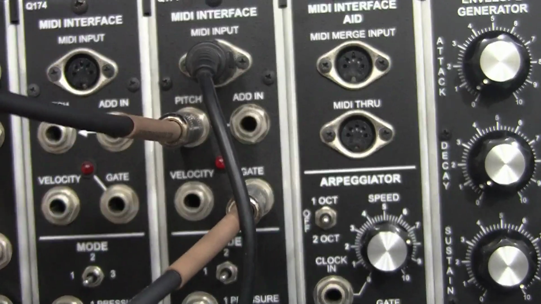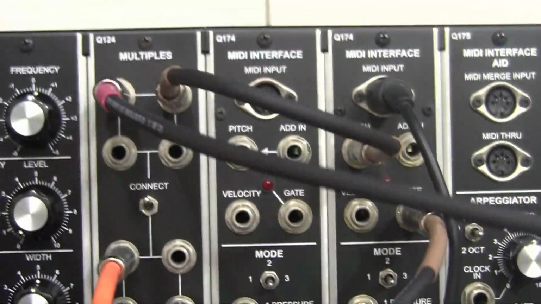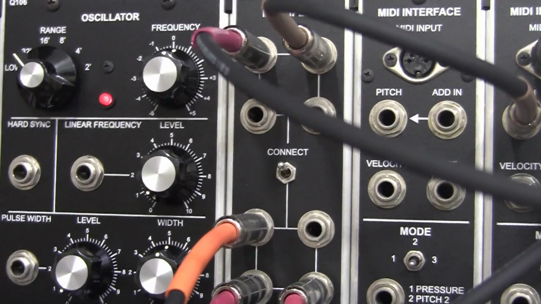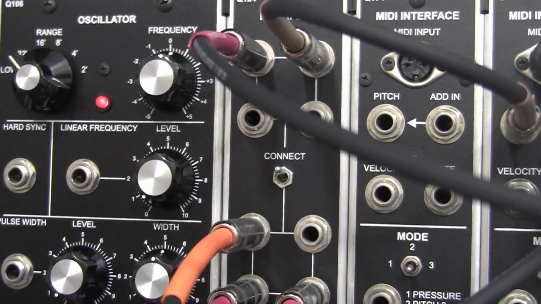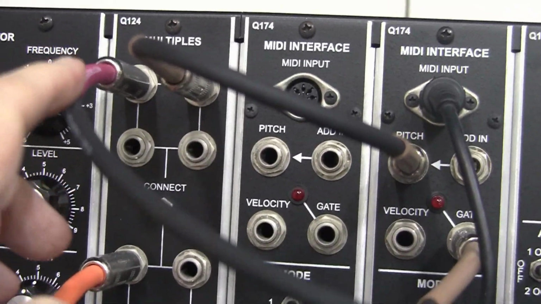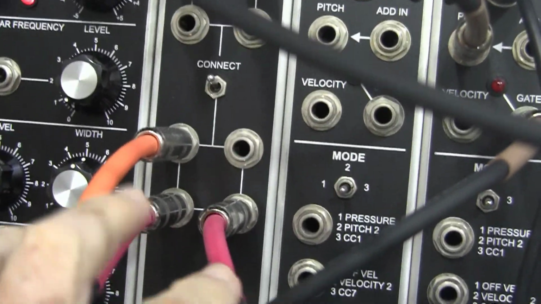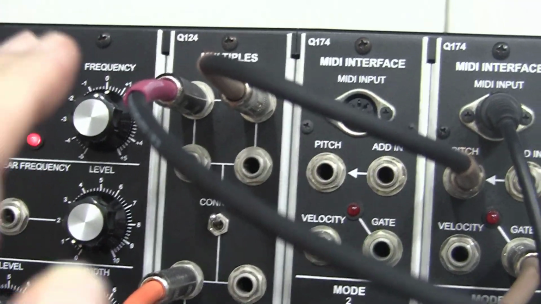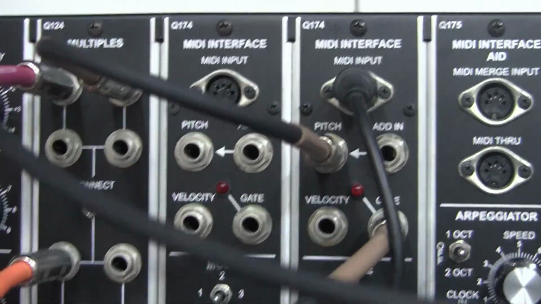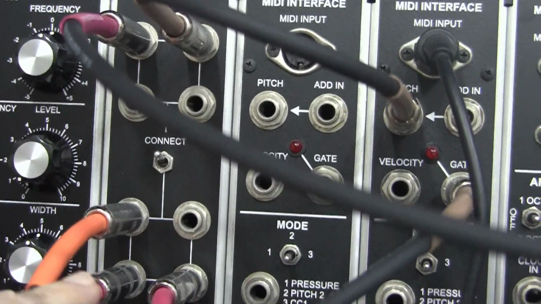Now first of all, the pitch and gate are coming out of our main MIDI module into a multiple. The pitch from our MIDI module is going to 4 places, as you can see. This one here, this one here, this one here, and this one here. This is just a multiple to provide us with more plugs.